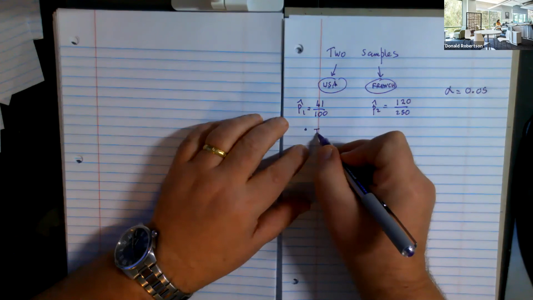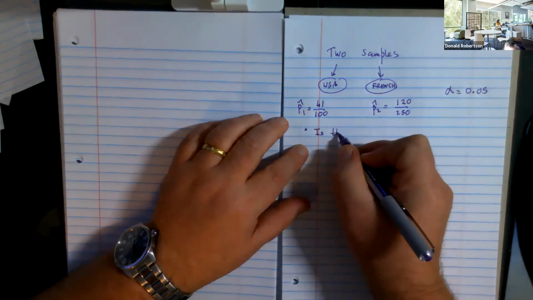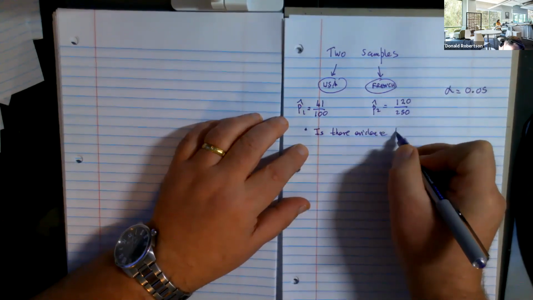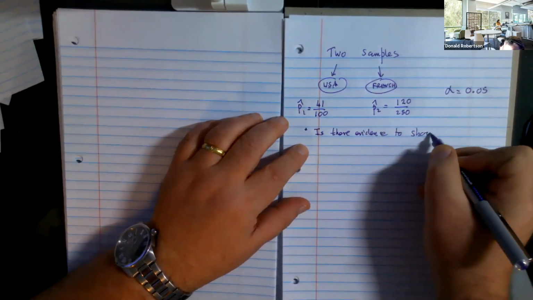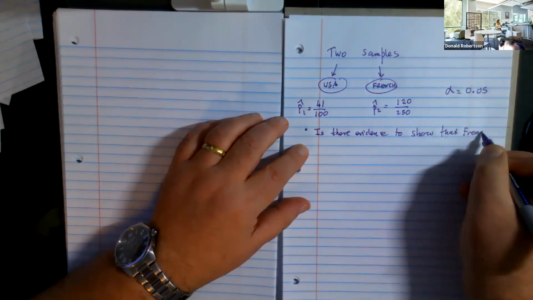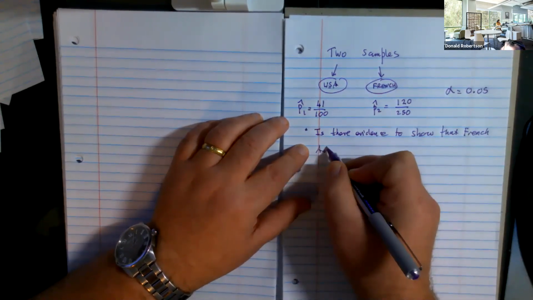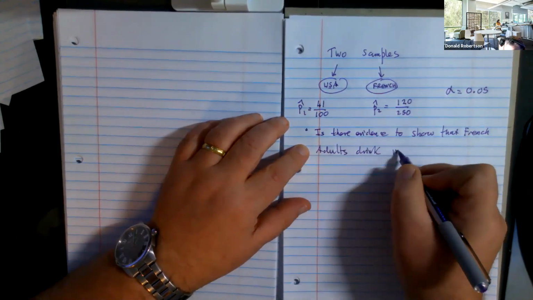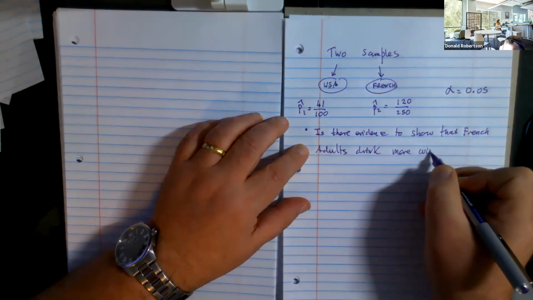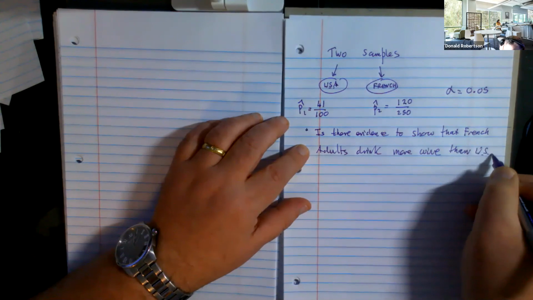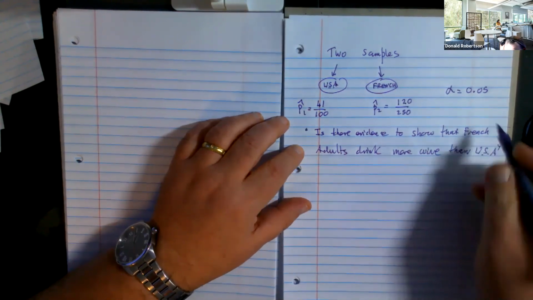And it's going to be, is there evidence to show that French adults drink more wine than Americans? And it's going to be at the 5% significance level.